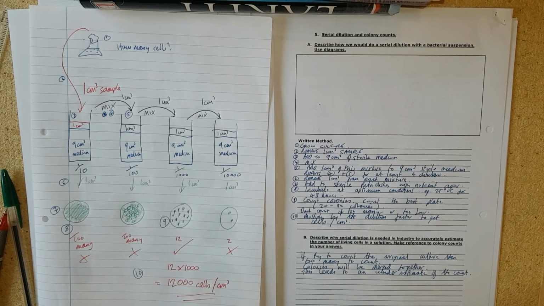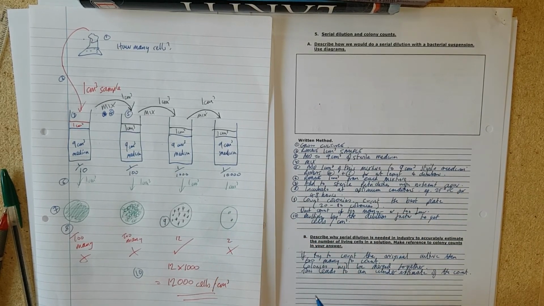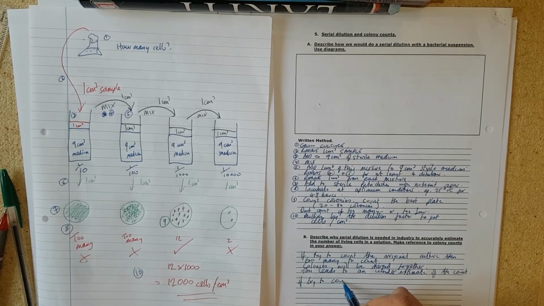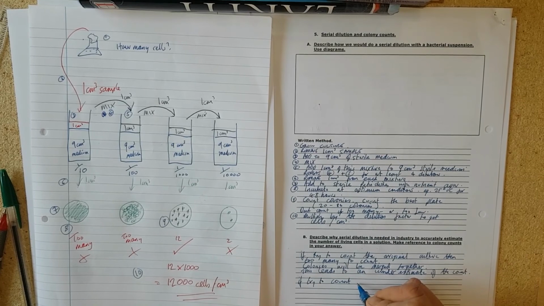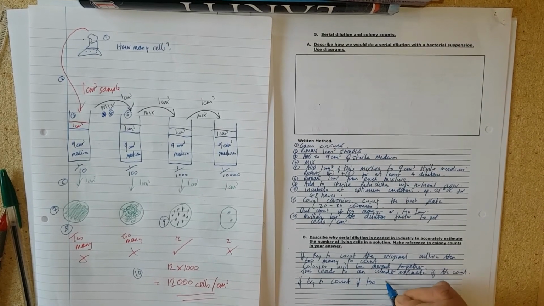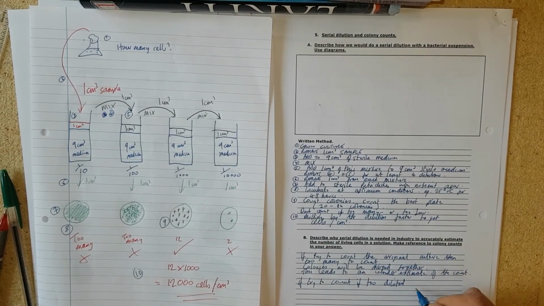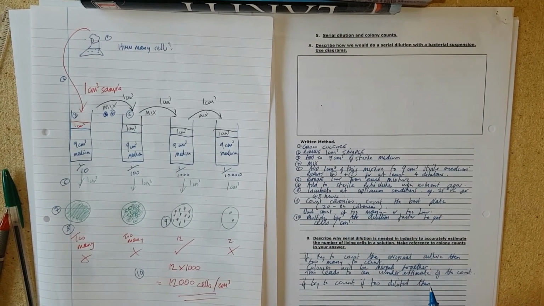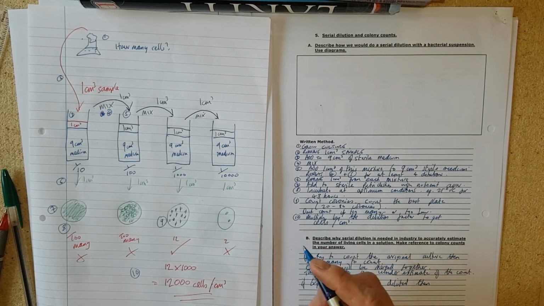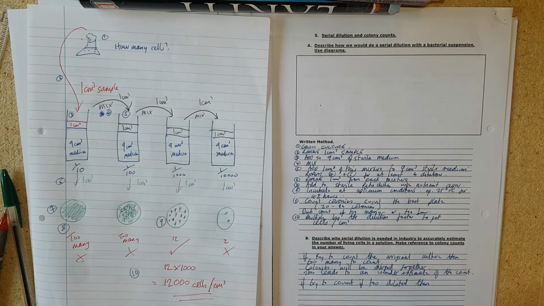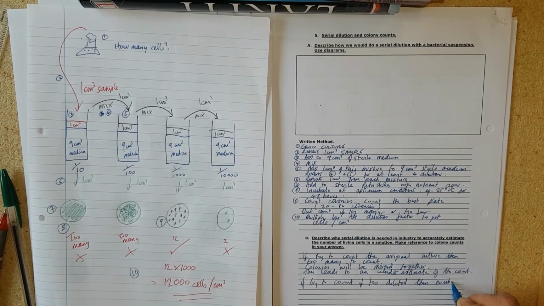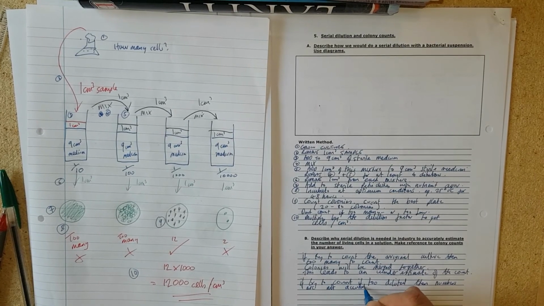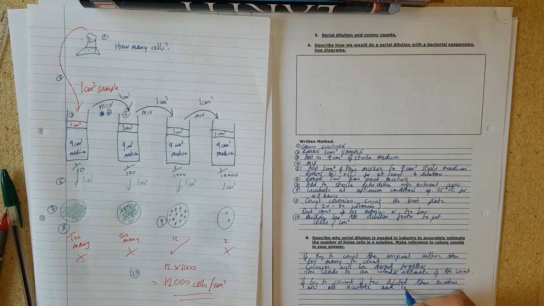And then likewise at the other end, if too diluted, then the numbers will not be accurate, because you might get 2 on this one and 4 on the next one and so on. Then numbers are not accurate and reliable.